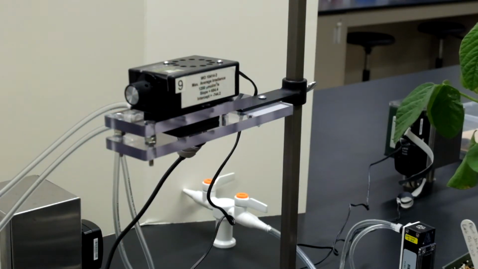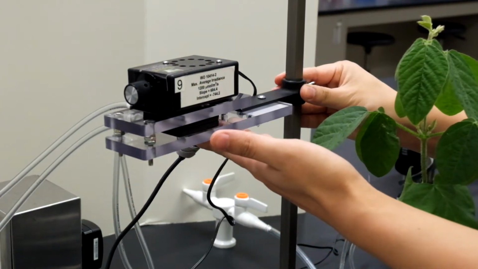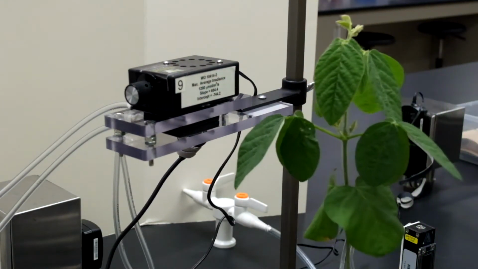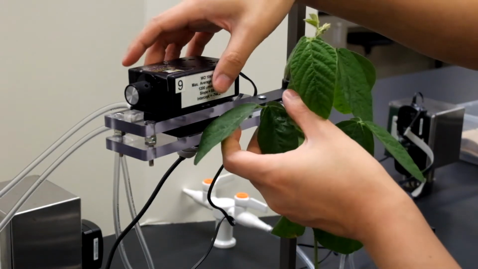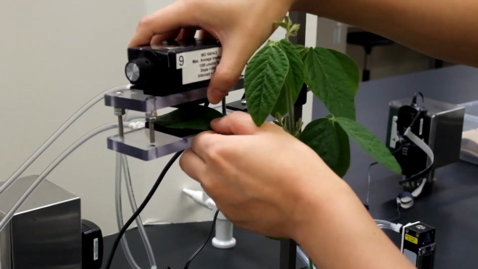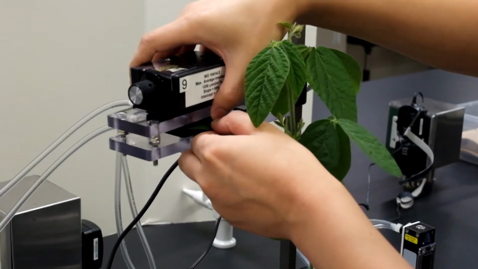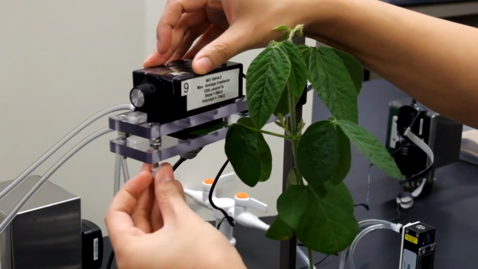So to put our leaf inside the chamber, we want to make sure that the plant is properly adjusted height-wise, either through the gas exchange, the chamber, or the plant itself. That way we're not producing any stress on the plant. So we put our leaf inside the chamber. We want to fill up the entire chamber if possible, close it, and then seal it using all 3 of these screws.